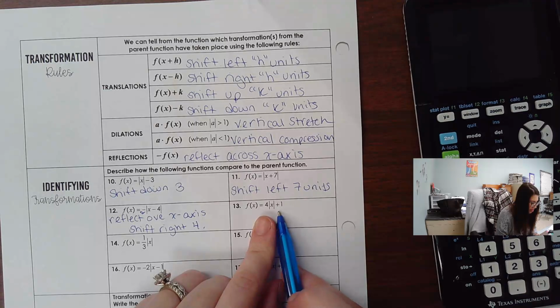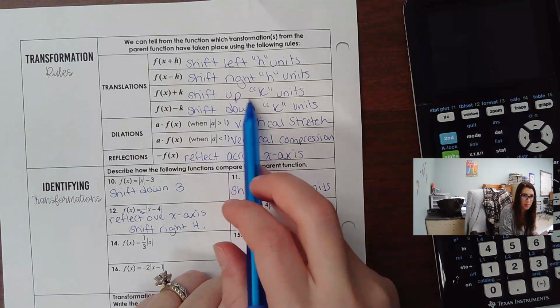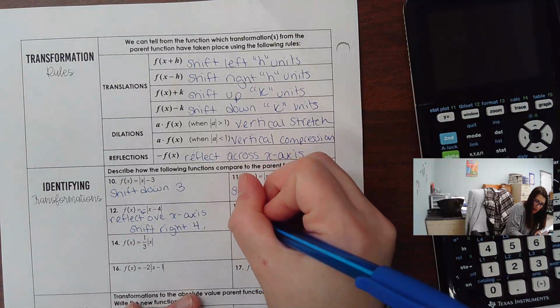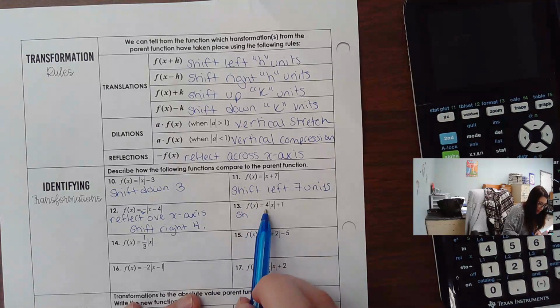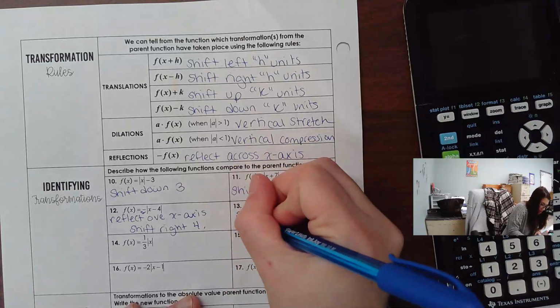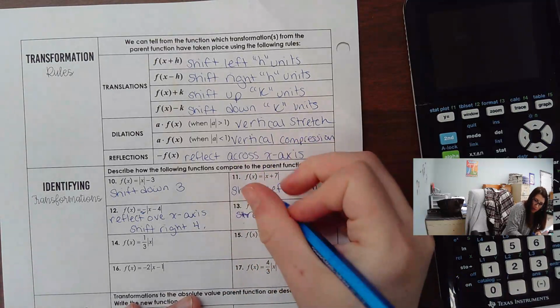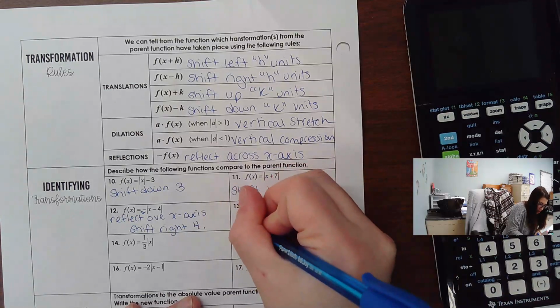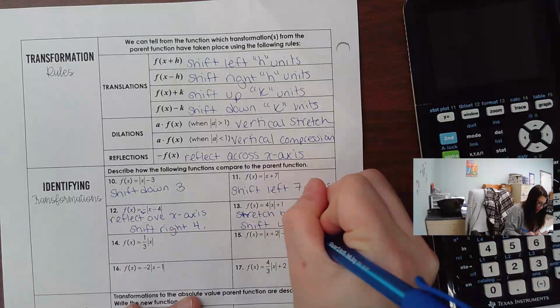The first thing is I see this +1, which tells me I'm going up 1 unit. And what else are we going to do? The 4, which is greater than 1, we're going to stretch by 4. And then we're going to shift up 1.